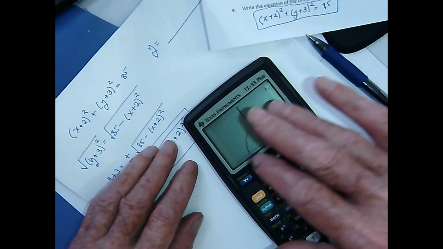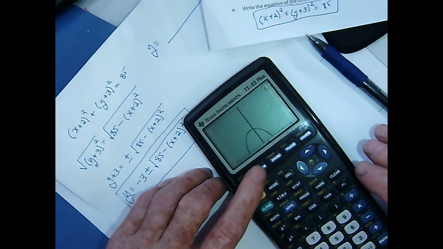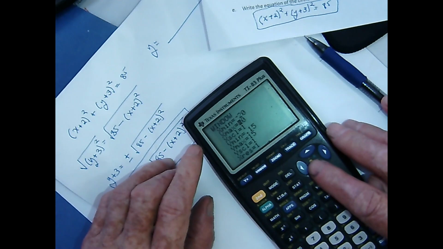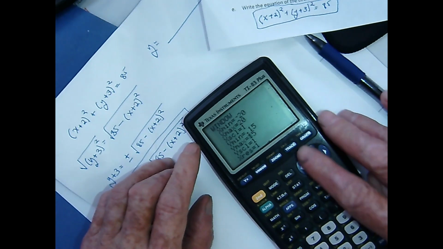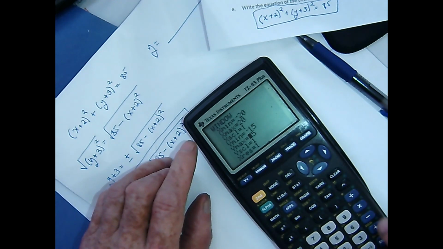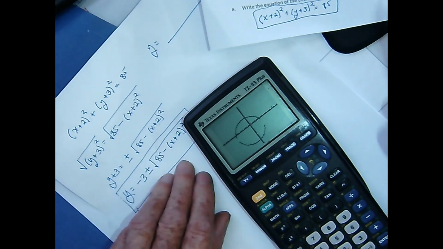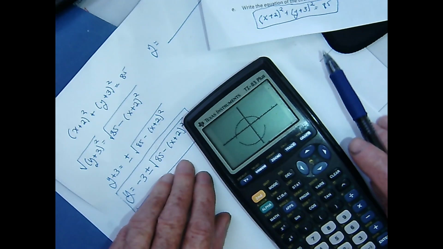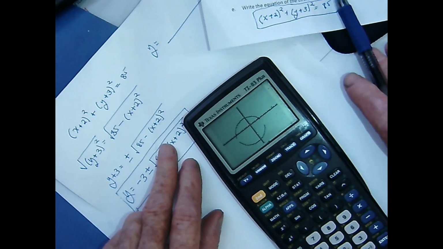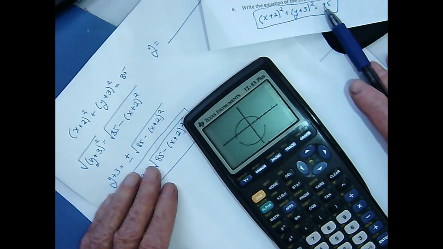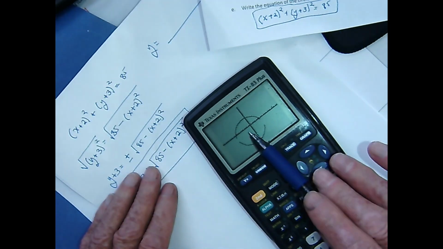Oh goodness, what have I done? Let me go back to that window. I apologize. My y minimum should have been a -15. I apologize. There we go. Now let's take another look at that circle. There's still some things we want to talk about there, but could that be the circle whose radius is the square root of 85, and that's what we thought, and that would be a little bit more than 9, and whose center's at -2, -3? I'm thinking that's probably right.